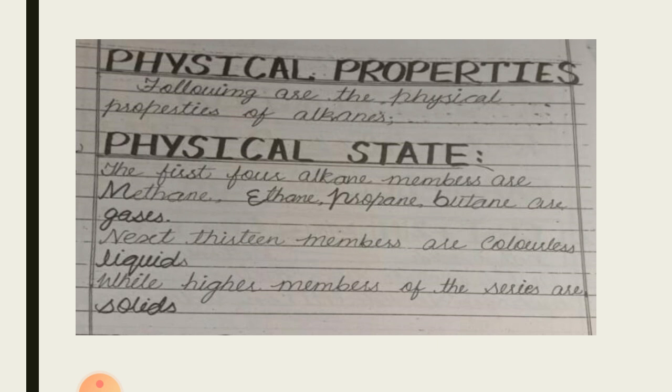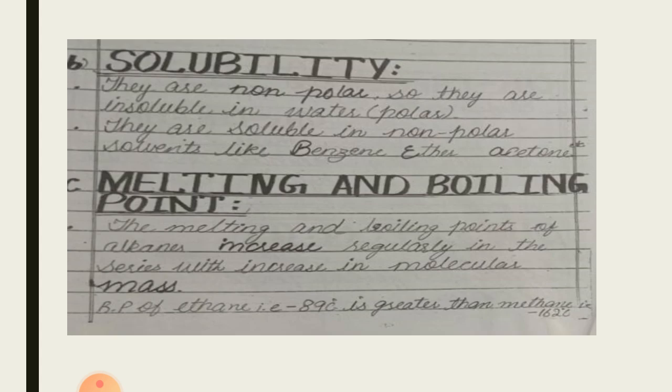The next 13 members are colorless liquids, while the higher members of the series are solids. They are, as you know, organic compounds. The hydrocarbons are non-polar in nature, so they are insoluble in water because water is a polar substance, and they dissolve easily in non-polar solvents like benzene, ether, acetone, etc.